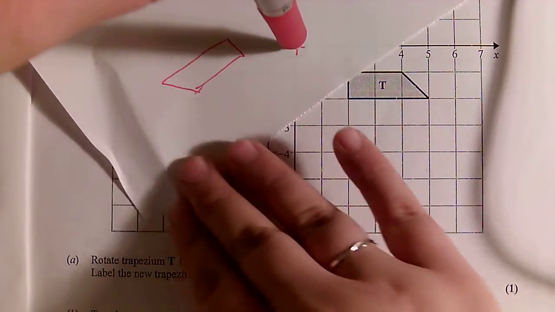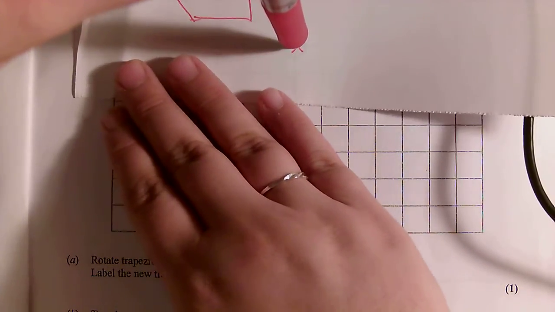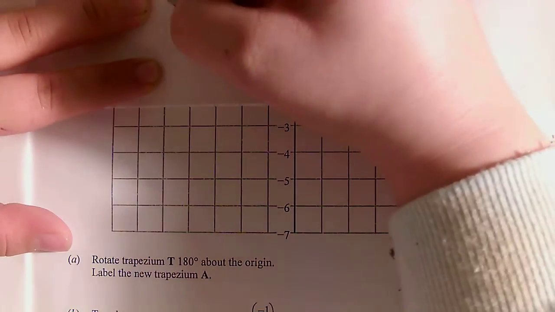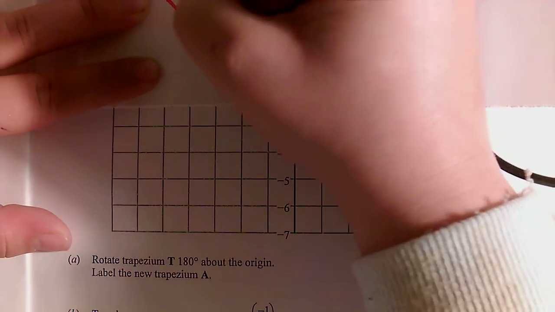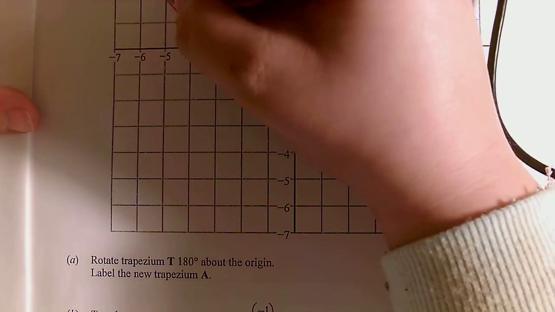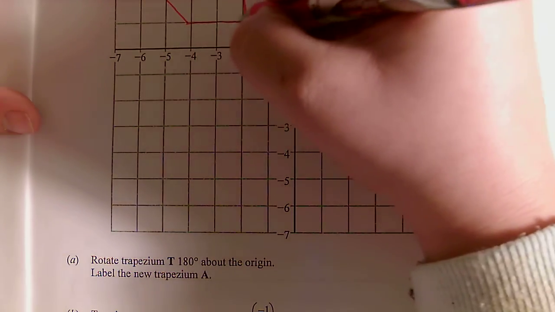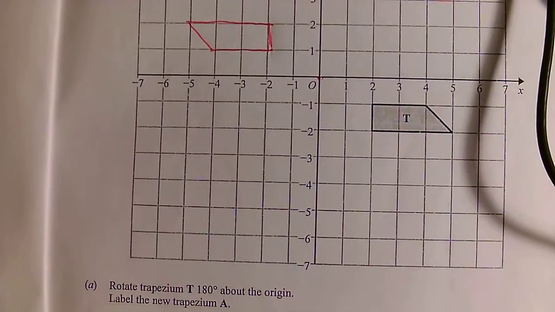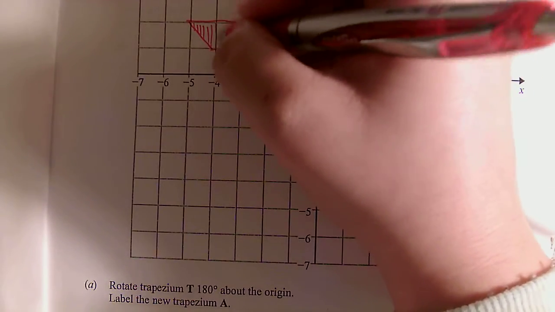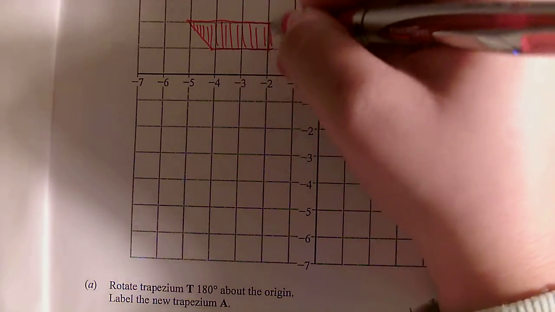So 180 degrees would put the trapezium just here, and I'm going to try and draw this a little bit, and hopefully that's gone through. Yeah, pretty much. Obviously you're going to use a ruler and a pencil though. So you can see there that I just rotated the paper, and there's my new trapezium.